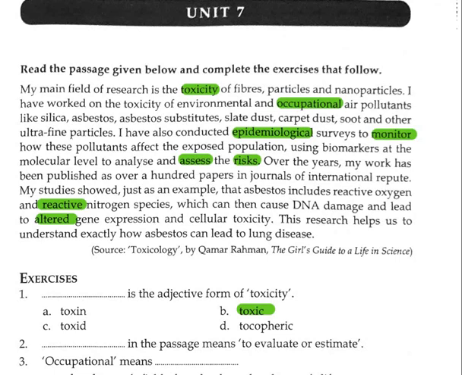Estimate and evaluate have somewhat the same meaning. They are synonymous, and the word that stands close to evaluate or estimate is assess. Assess the risks. So assess in the passage means to evaluate or estimate. Analyze and assess the risk. Assess means to evaluate or estimate the risks, right?